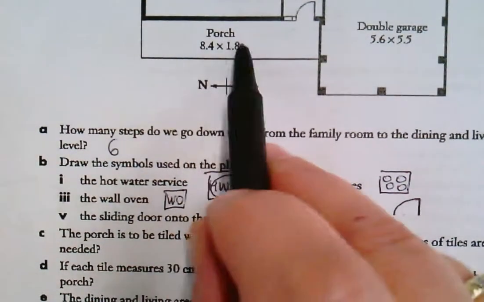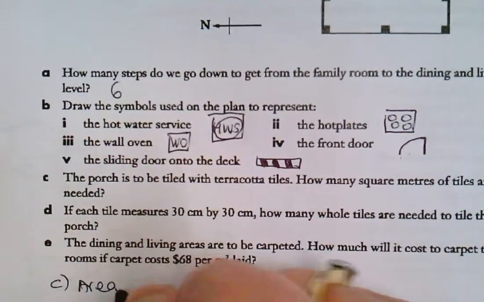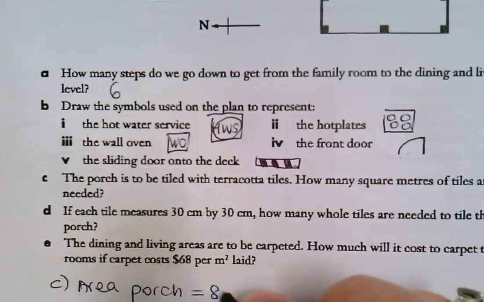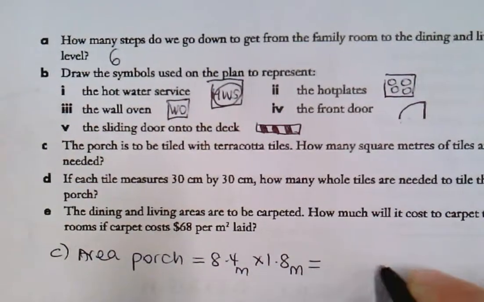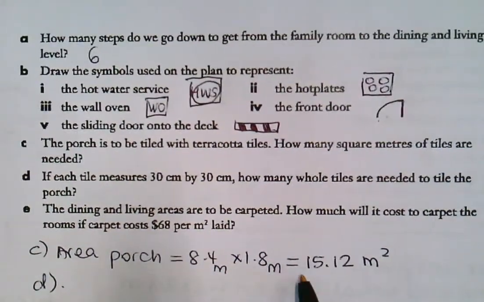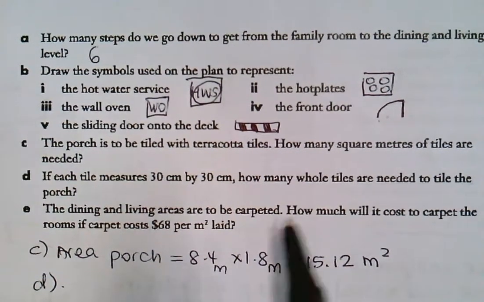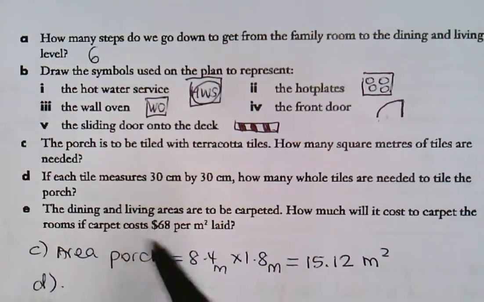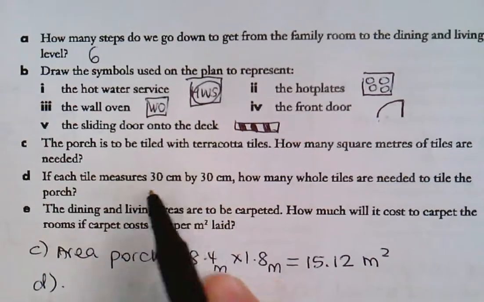Yeah, 8. What units do you think those are in? Yeah. So your area of your porch is 8.4 times 1.8. They're both in meters. So you can work out your area in meters squared. So the area of the porch is 15.12 meters squared. You've got to be very careful here. It says if each tile measures 30 centimeters by 30 centimeters, 30 centimeters is 0.3 of a meter.